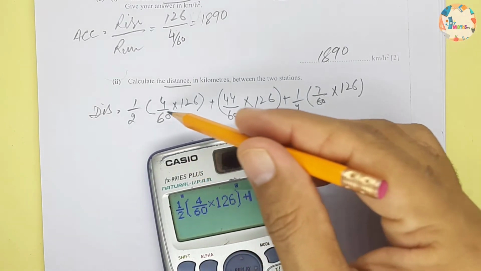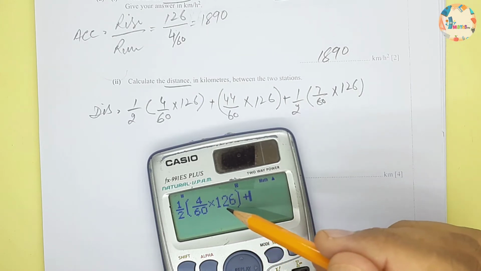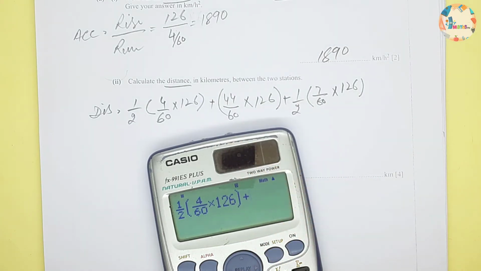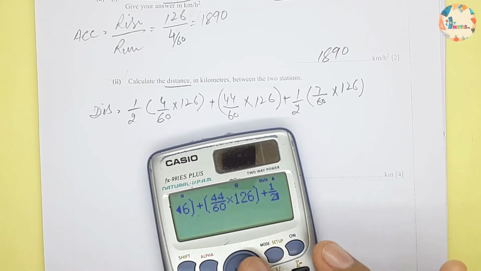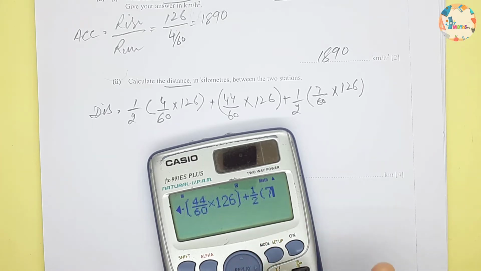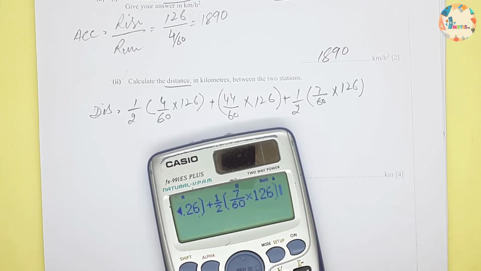So this is what I have written till here: 1 by 2, 4 by 60 into 126, plus in brackets it will be 44 over 60 and multiply by 126, this is closed, then plus 1 over 2 and multiply by 7 divided by 60 into 126, and bracket is closed, and this will give us the answer 103.95.